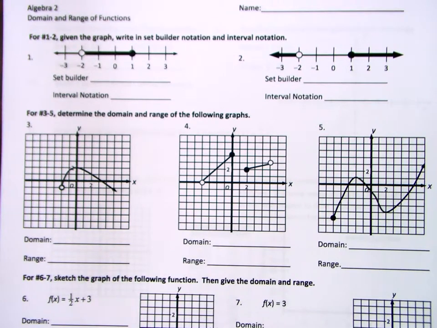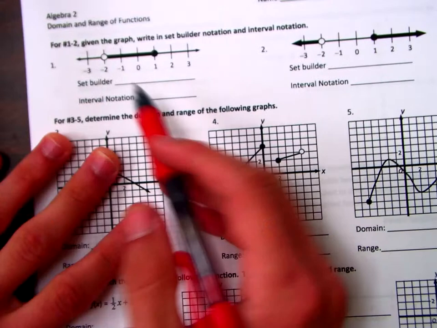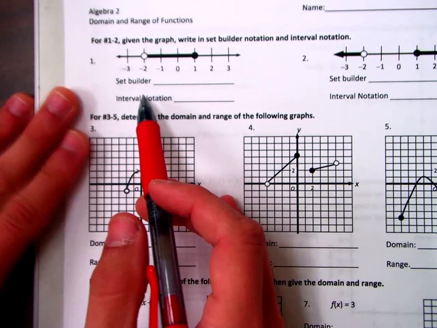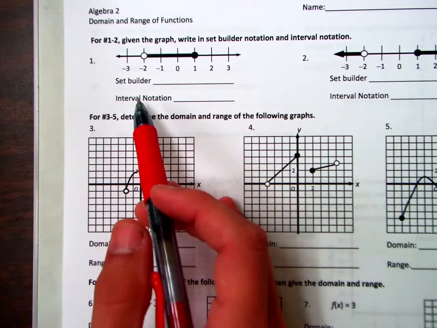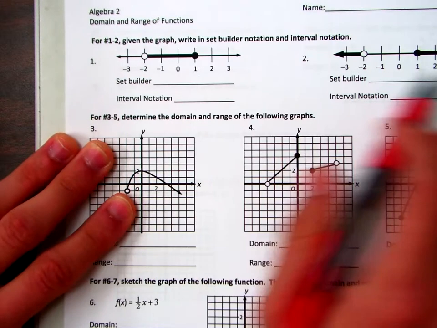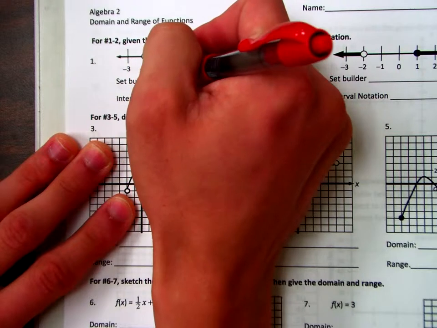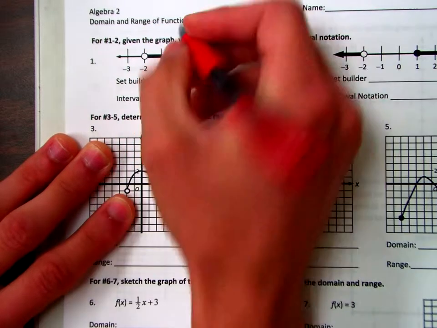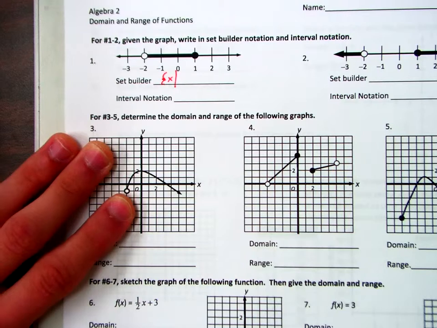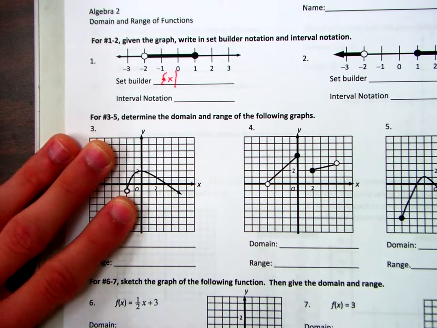Now I'm going to do a little bit on domain and range. So starting right here, again, set builder notation is the one that you start with. You start with the set. So we're talking about x values. This is horizontal, so x values, this is domain. You start with a set of all x such that, and that's exactly how you say that. It's a set of all x such that, and then you pretty much just put an inequality here.